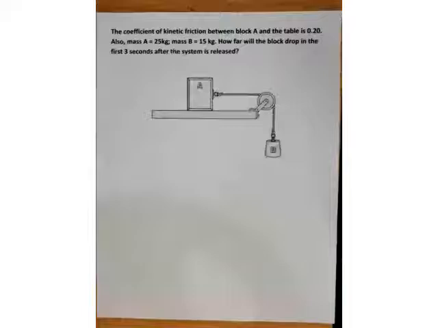So let's have our first example. The coefficient of kinetic friction between block A and the table is 0.2. Also, mass A is 25 kilograms and mass B is 15 kilograms. How far will the block drop in the first 3 seconds after the system is released?